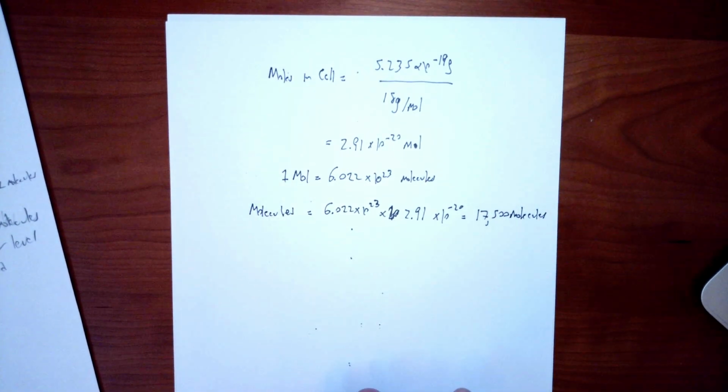That's a lot. That's going to be enough for me to say I think that's going to be continuum mechanics. We can deal with this as continuum fluid mechanics. I have 17,000 molecules in that space. So we're okay with this.